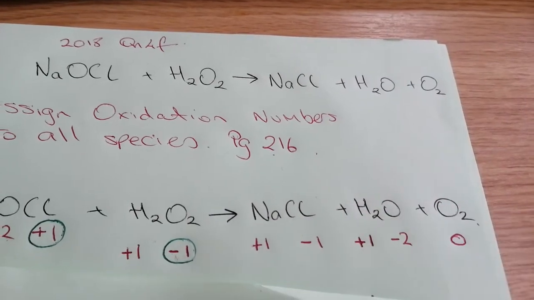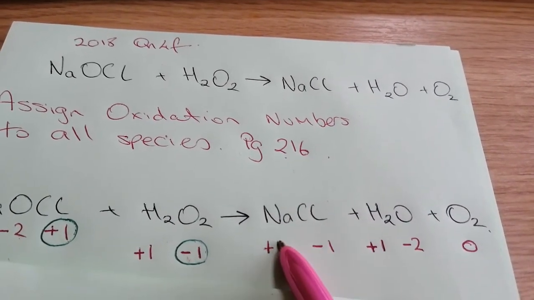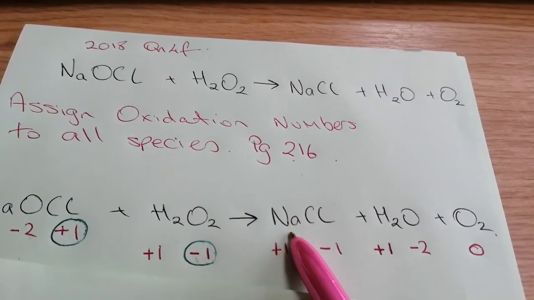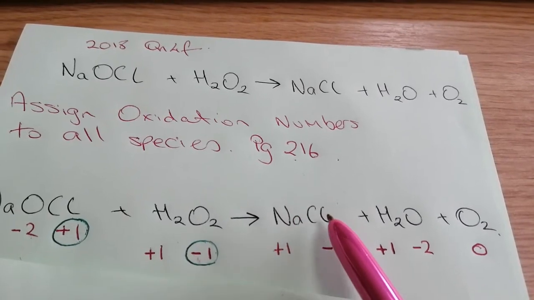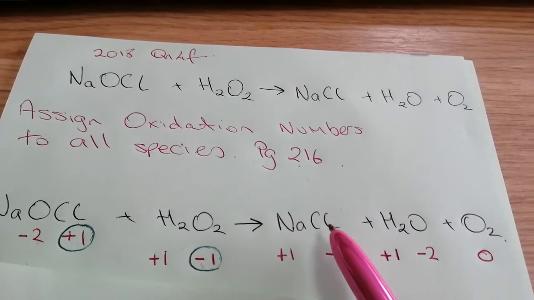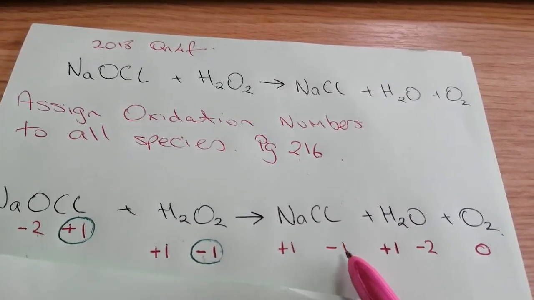But I have assigned the oxidation numbers to the rest. Sodium is a group 1 element, always +1. So in this case, chlorine, which is a halogen, is not bonded to a more electronegative element, so therefore it has an oxidation state of -1.